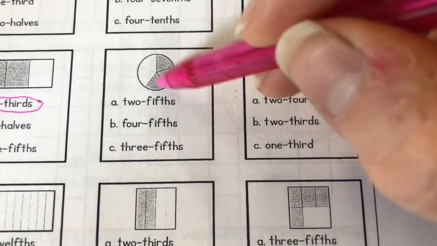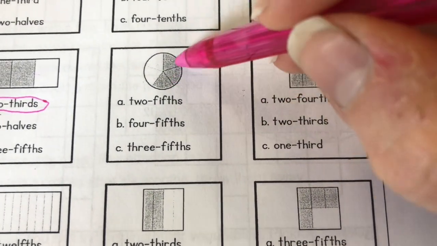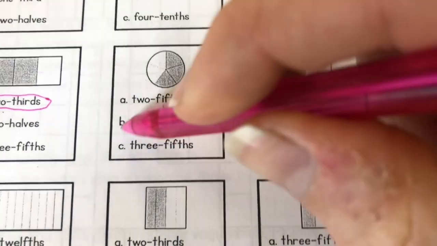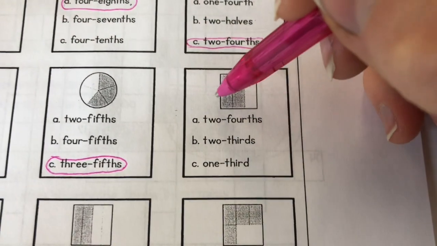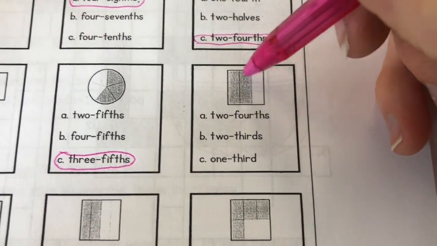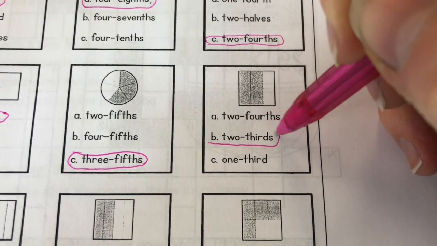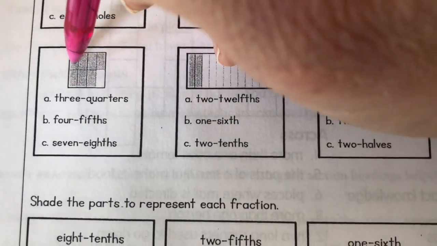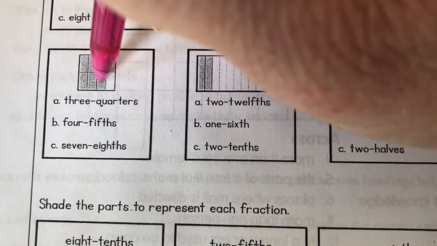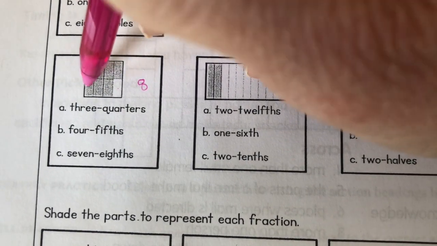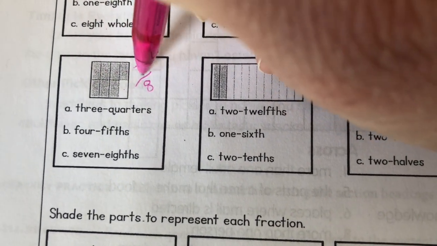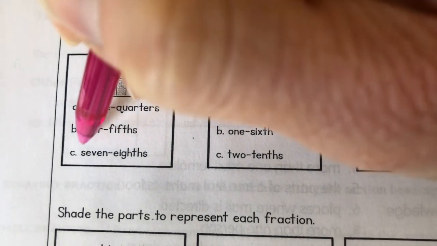Okay, and I have 1, 2, 3, 4, 5 pieces. And I have 1, 2, 3 out of the 5 shaded. It's 3/5. And this one here, I have 1, 2, 3 pieces, and 2 are shaded, so it's 2/3. Right? You look at the number. Okay, now looking here, I have 1, 2, 3, 4, 5, 6, 7, 8 pieces. Okay, and I have 1, 2, 3, 4, 5, 6, 7 shaded. Okay, so I have 7/8.